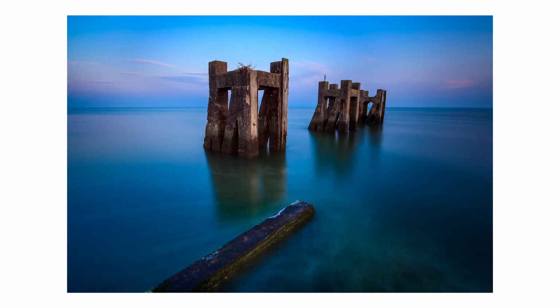Hello, in this tutorial I'm going to show you how I use Lightroom to turn these images into this image.